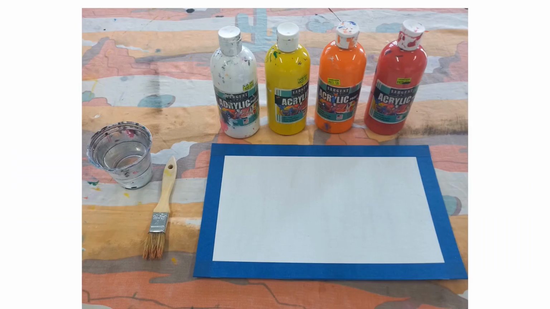Step 3. We get the acrylic paints and painting materials needed to create a sunset sky, which will be the background for our painting. For this step, we will need a cup of water, a 1-inch flat paintbrush, and white, yellow, orange, and red acrylic paints.